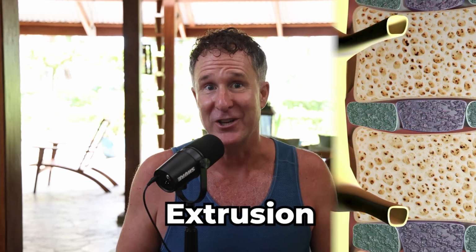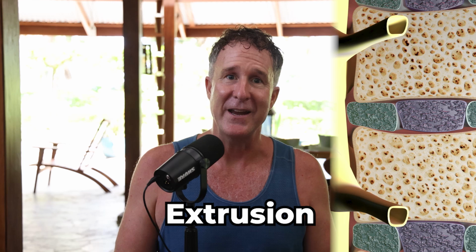In some cases, you might also hear terms like protrusion, a mild bulge of the disc; extrusion, when the nucleus breaks through the annulus; and sequestration, when disc material separates entirely and moves into the spinal canal. Understanding these distinctions is important when working with healthcare providers to develop the best strategy and treatment plan.